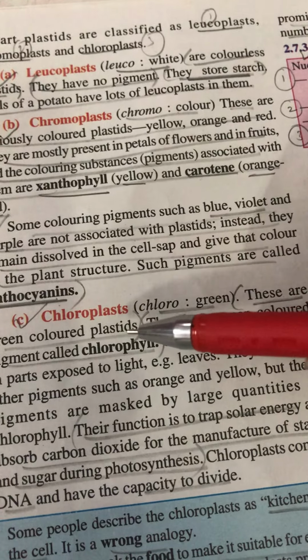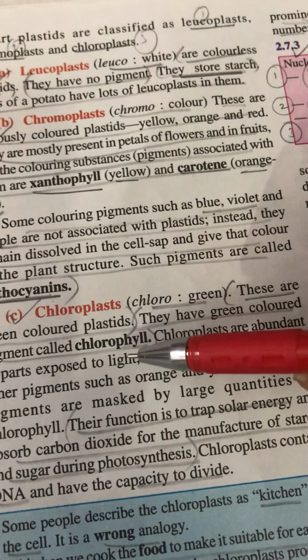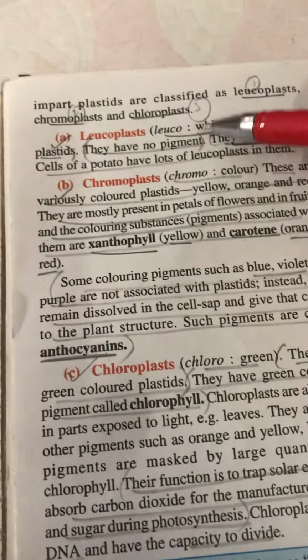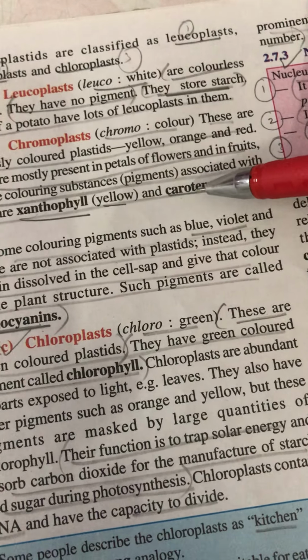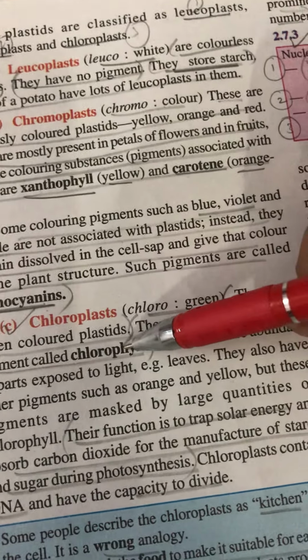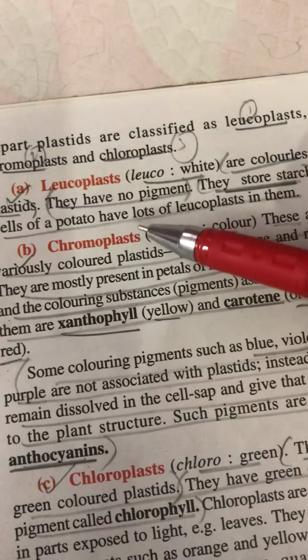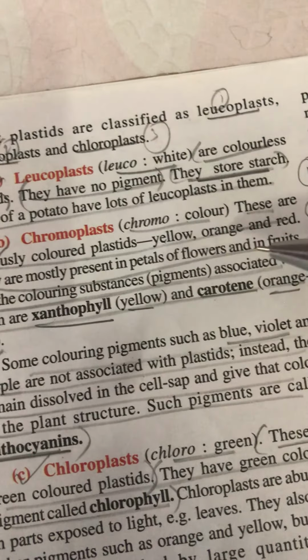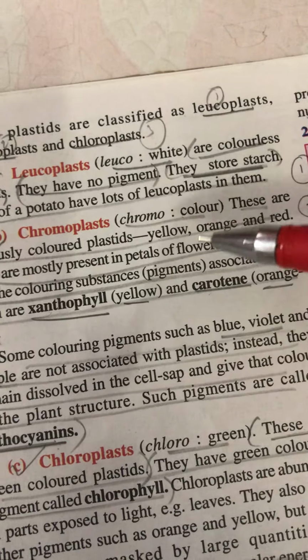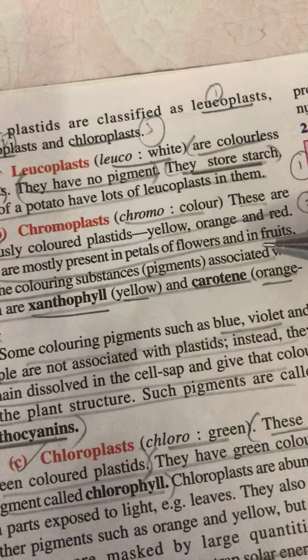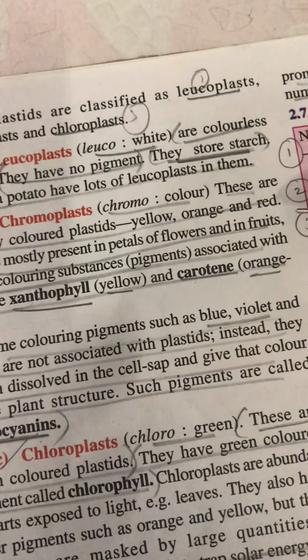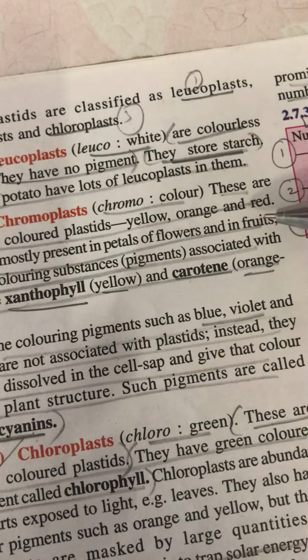Next is the chloroplast, which contains the green pigment called chlorophyll. So leucoplast, no pigment. Chromoplast, two pigments, xanthophyll and carotene. And chloroplast, one pigment, green in color, chlorophyll. Leucoplasts function to store starch, like in potato. Chromoplasts give color. They give color to the flowers, give color to the fruits to attract insects for pollination or animals for dispersal of seeds. This is the function of chromoplasts.